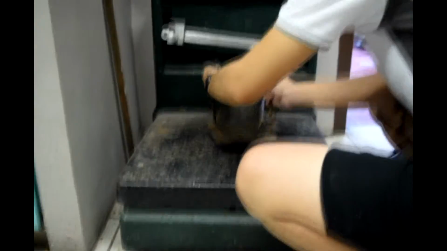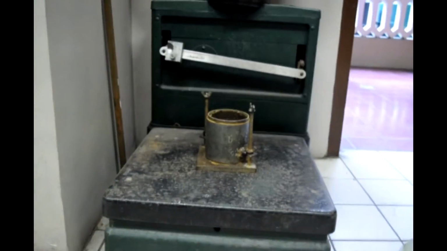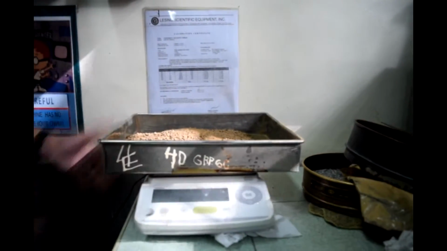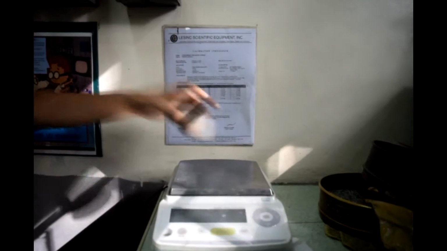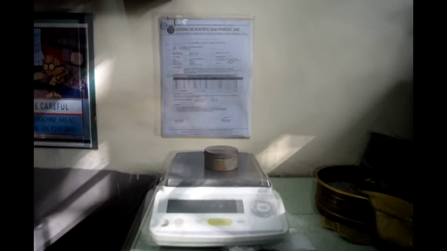Determine the weights of the compaction mold and the soil sample with the use of the balance. Determine also the weights of the rectangular pan and the moisture cans. Record the weights. Determine also the volume of the mold.